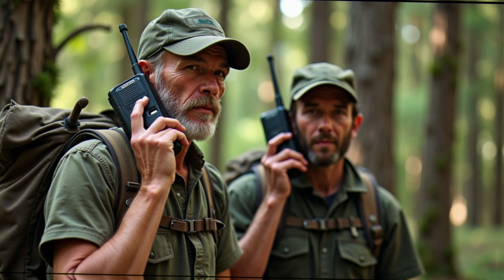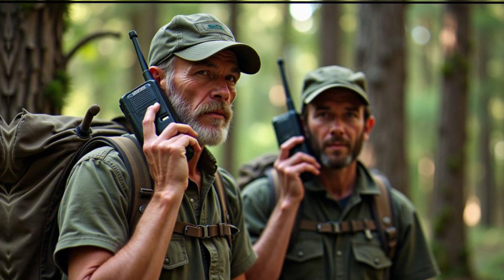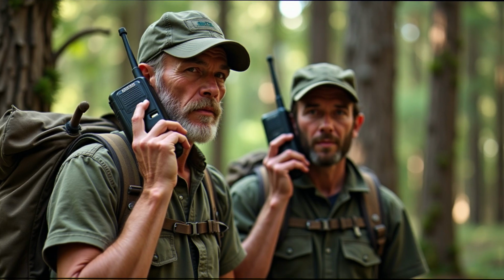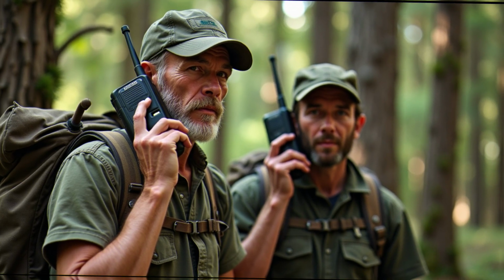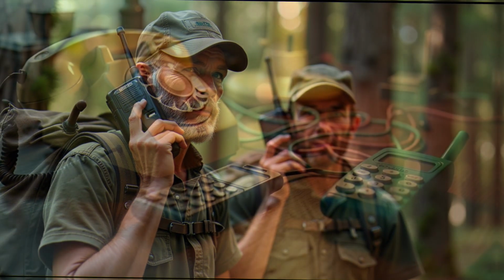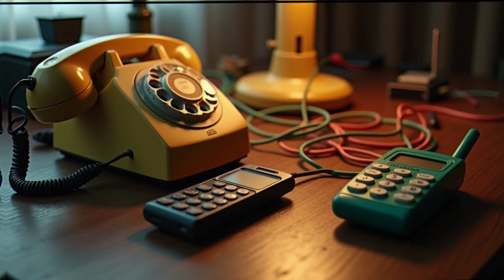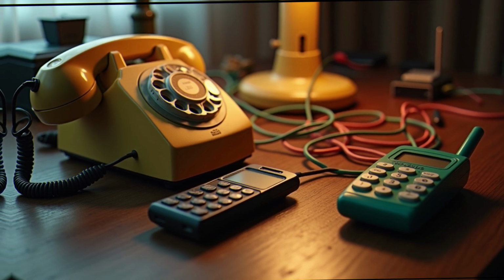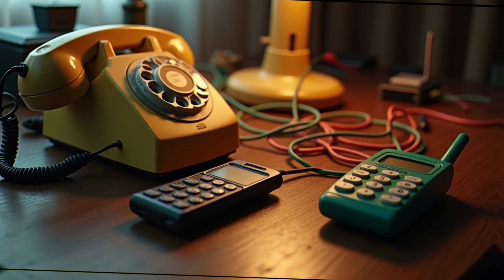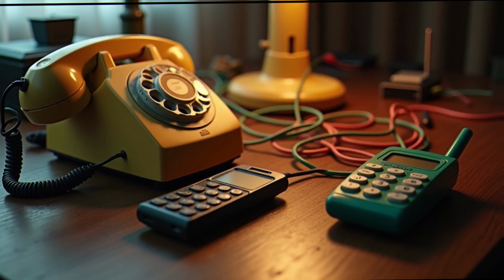First up, the walkie-talkie, used mostly in military, construction, or camping. It's a push-to-talk device, working on radio frequencies, no cellular service needed. Next, the common phone. Think landlines or old mobile phones. They rely on wired connections or cell towers and are built for basic voice calls.